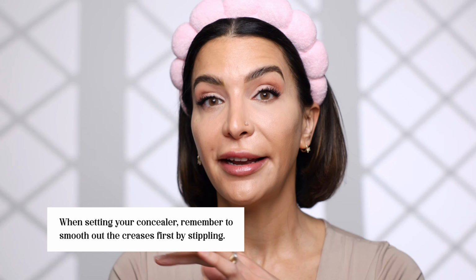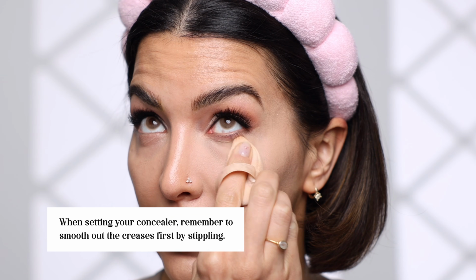Now, if you notice that I'm stippling, it's because as soon as you put concealer on, you're already gonna start creasing immediately. Cream likes moving in crevices, so just make sure when you're setting your concealer that you're smoothing out the creases before you set your concealer.